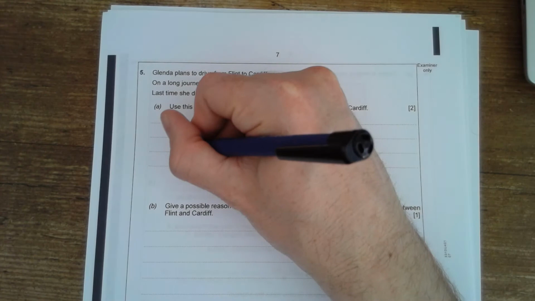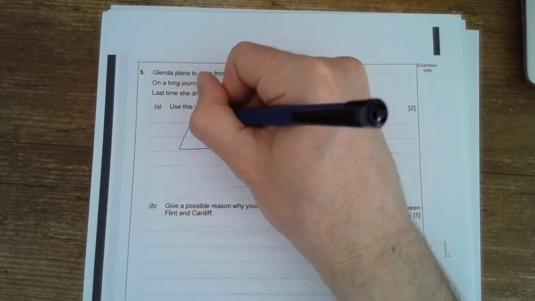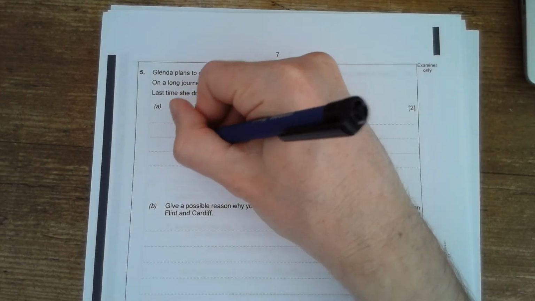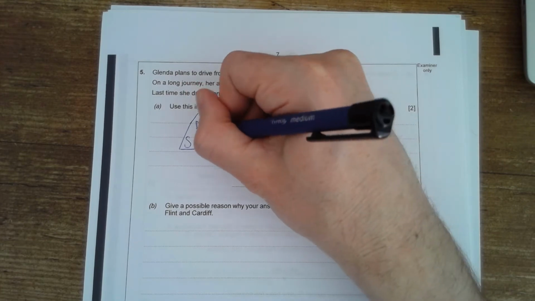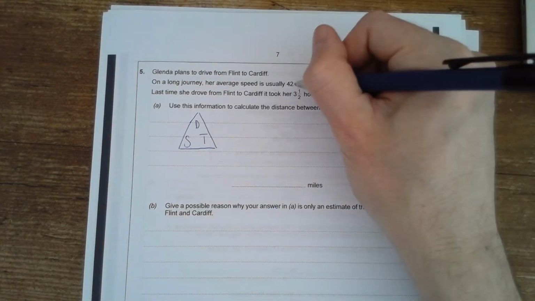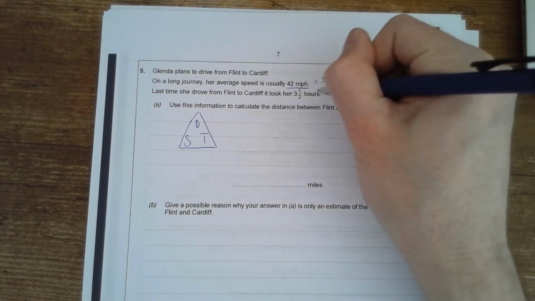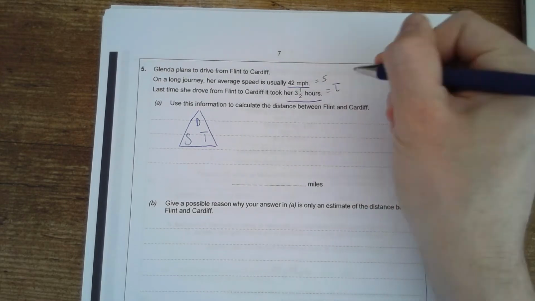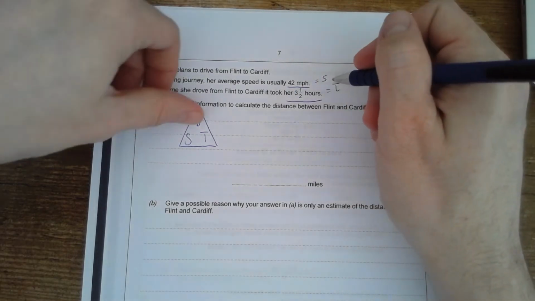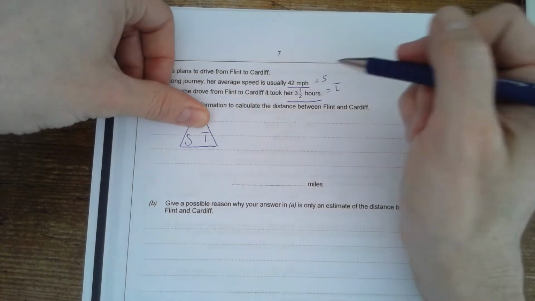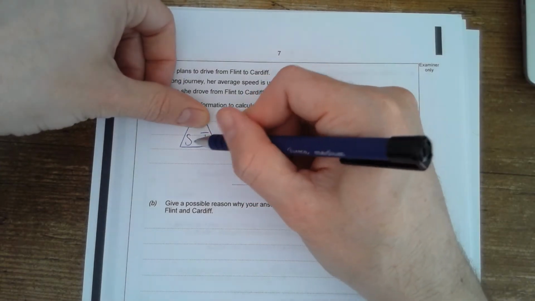The first thing I'm going to do to try and help me work it out is use the speed, distance, time triangle. So speed is equal to distance over time. We're then told this thing here, which is equal to a speed. We're told this thing here, which is equal to a time, 3.5 hours. So I'm looking for distance. So to work out distance, I cover up D. So I do speed times time.